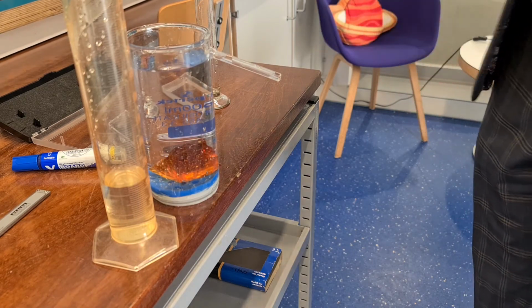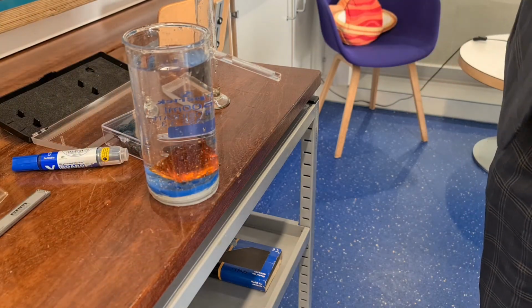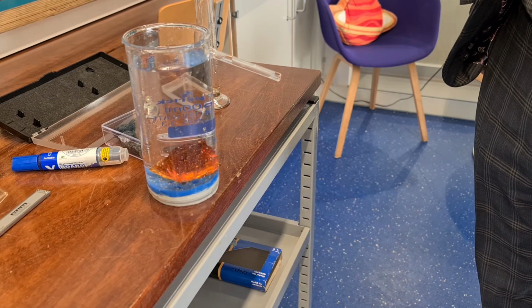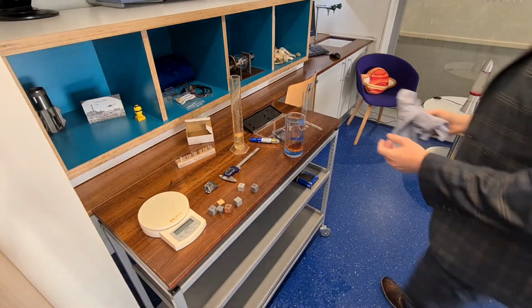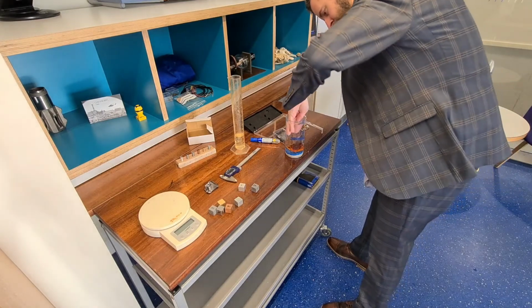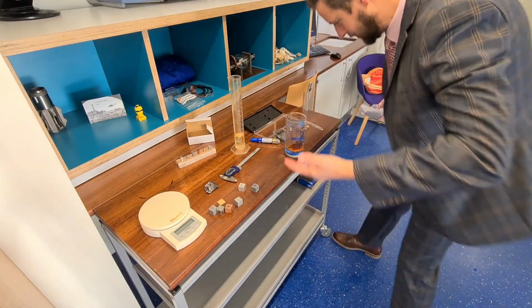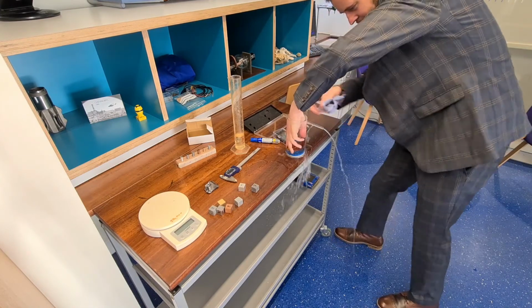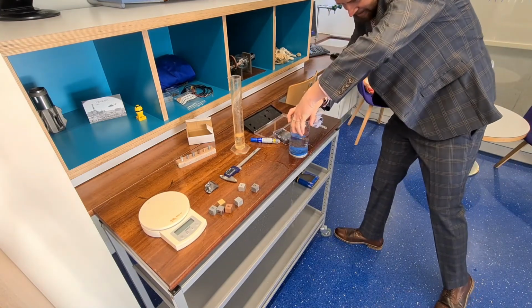The next thing I need to do is find the mass of this. Now ideally I would have weighed the mass before I got it wet, but I hadn't thought about that, had I? Got it.